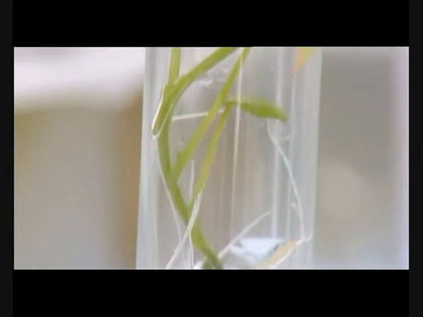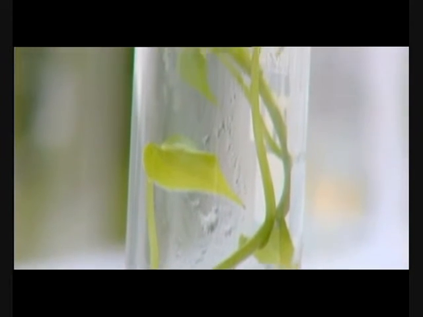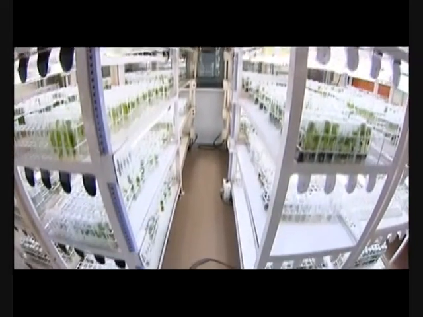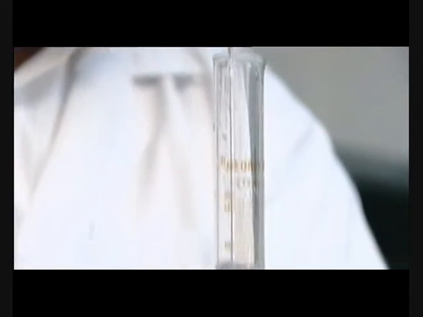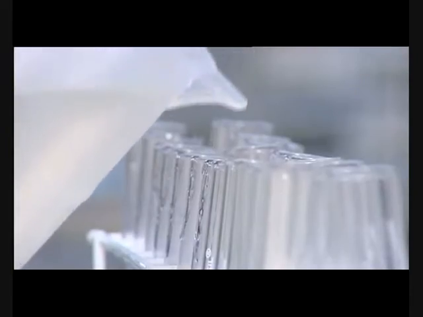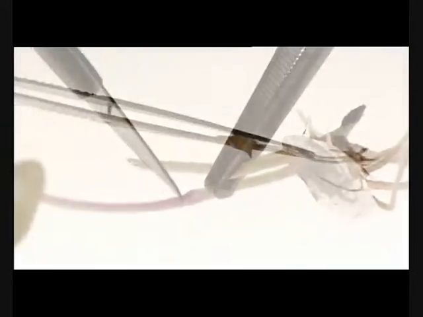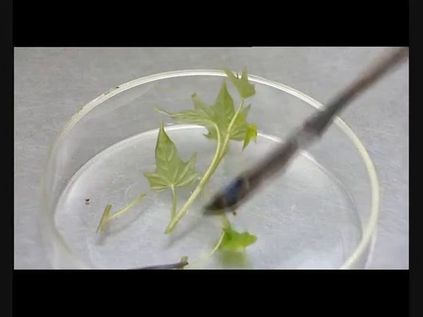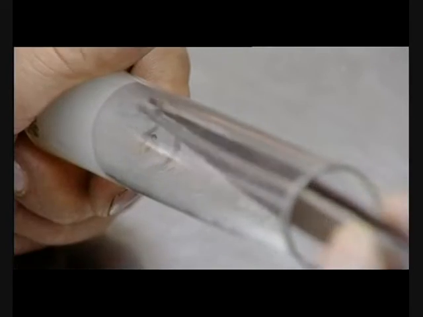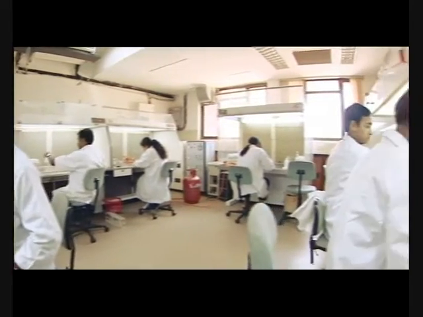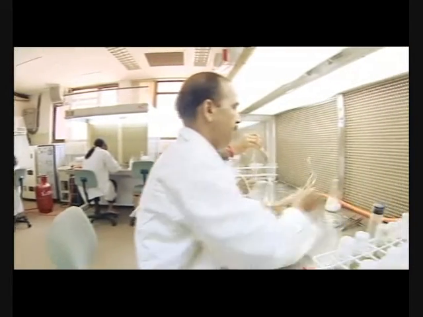In vitro conservation, that is, growing the plants in glass under defined nutrient conditions in an artificial environment. Tissue culture medium is prepared as per the requirement of the crop and sterilized using an autoclave. Suitable explants like shoot tips, nodal cuttings, or shoot buds are used for culture initiation and multiplication in a sterile environment using a laminar airflow.